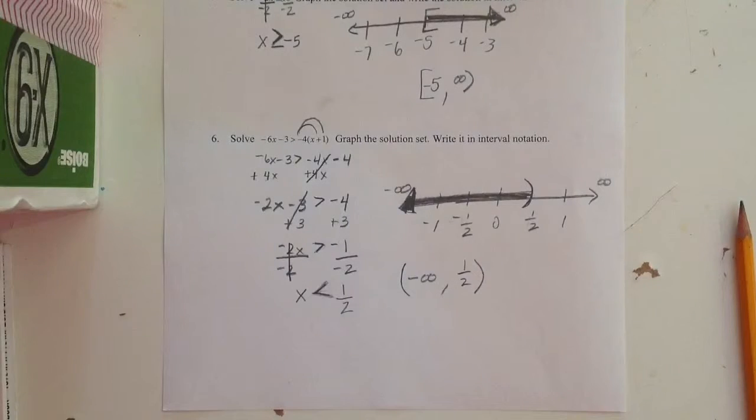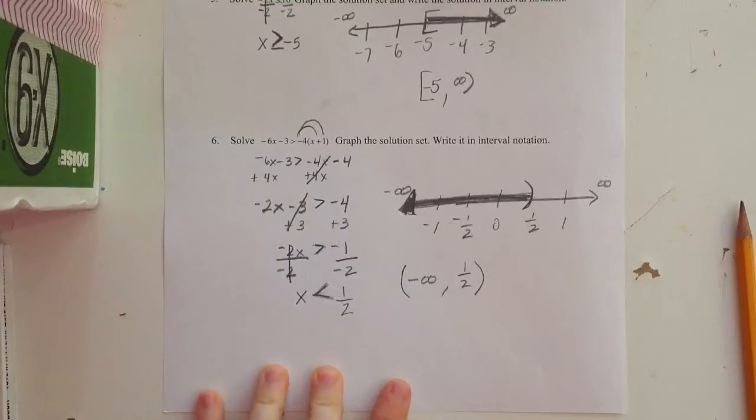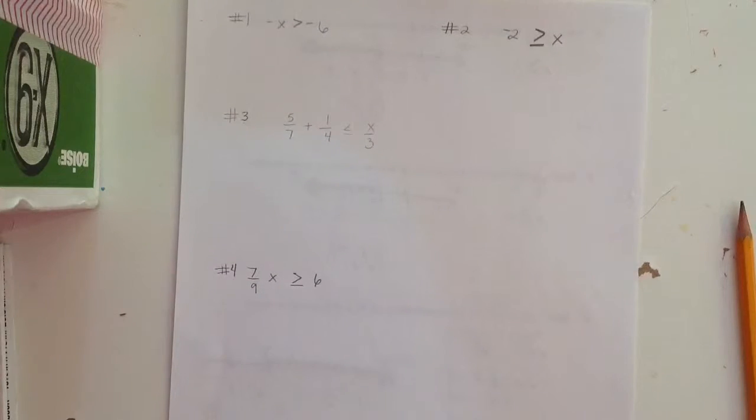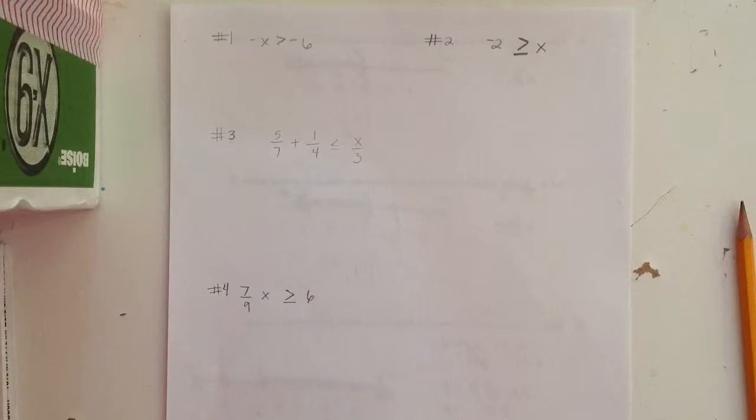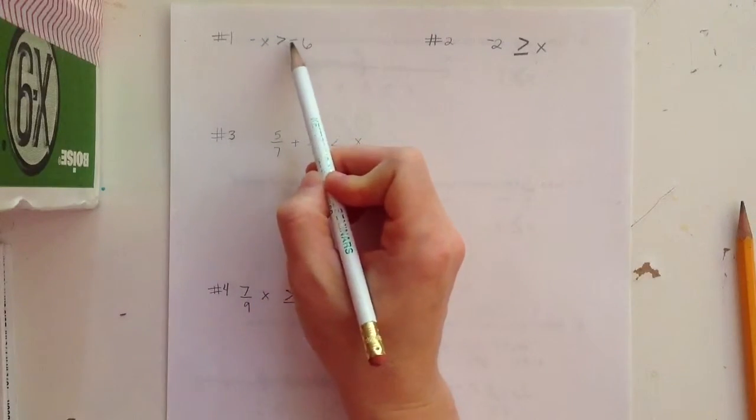Now this was the last problem on your notes, but I added a couple from the homework or questions that students had and so forth. So I'm going to actually flip my page over, and I'm going to work problems that might be on your homework. It might just be things that people brought up in class, but these are things that I want you to see. So the first one is -x is greater than -6.